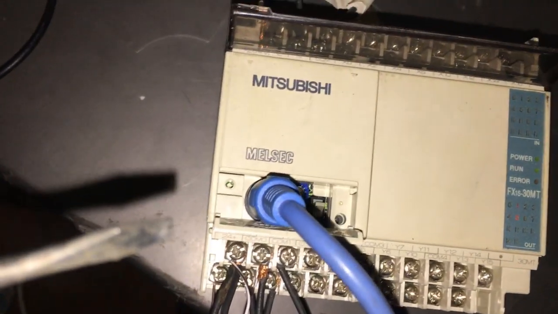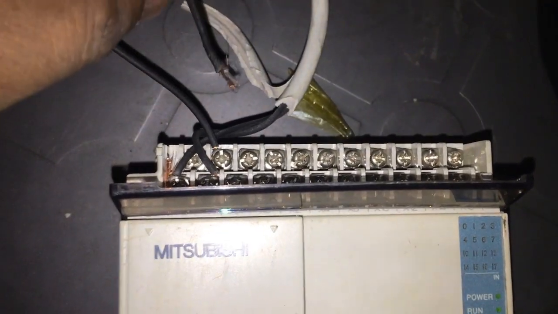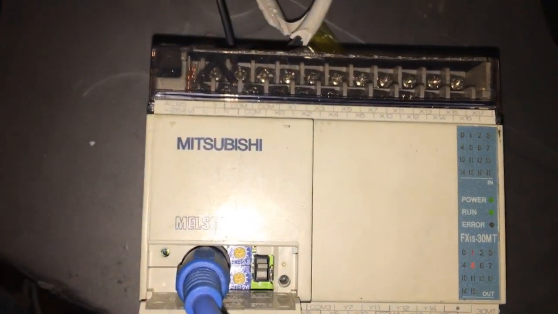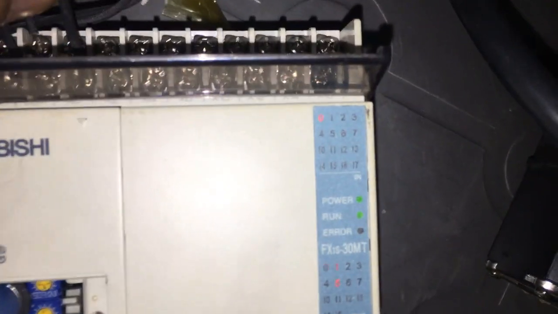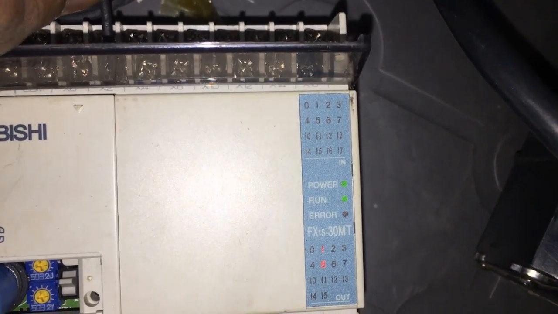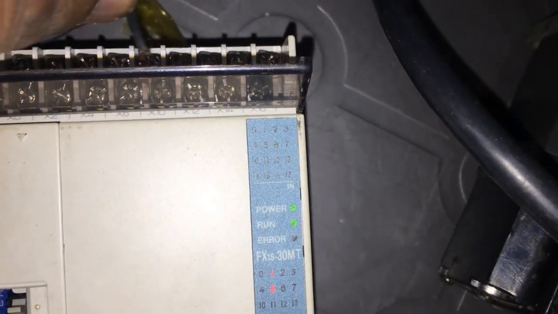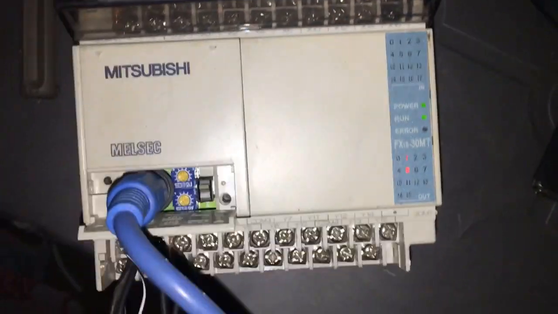Okay, and this is a PLC port, and you can see this is a common. When I attach the common to X0, you can see the light is on. For X2, X5, X4, X6, X7, these are all inputs. Okay, and this is our output.